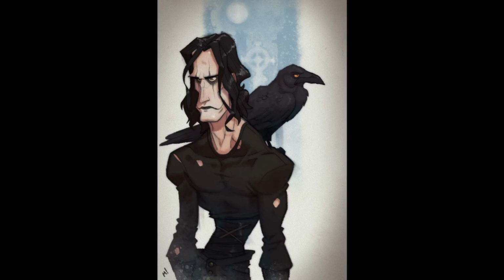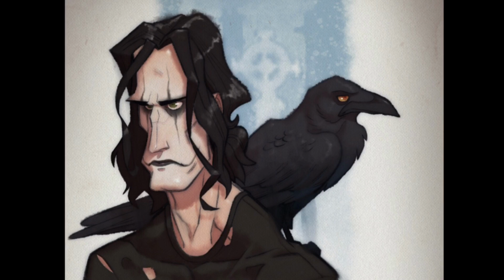So that is the piece. I hope you dig it. I hope that you're a Crow fan and you thought that it was fun to see him in my style.